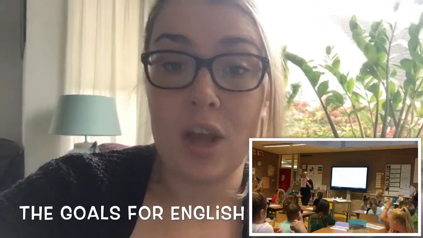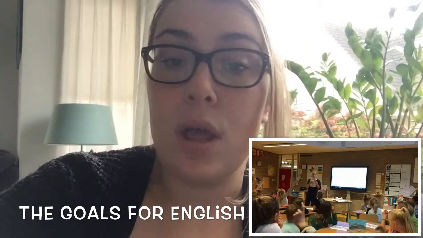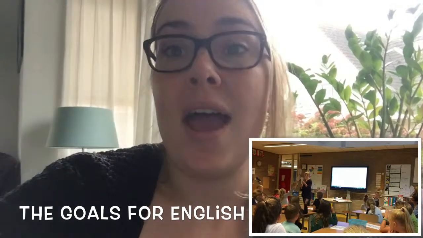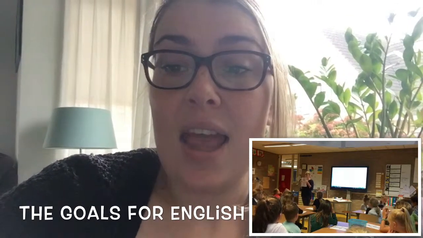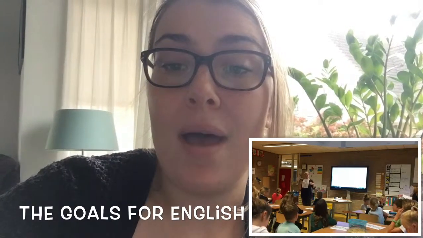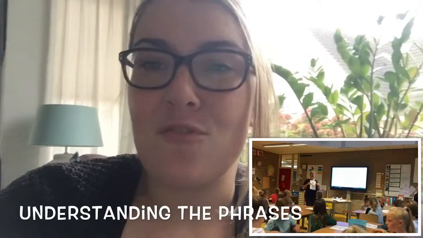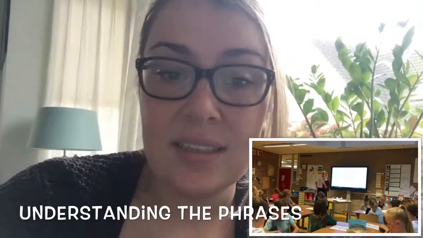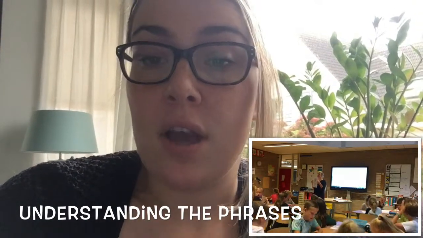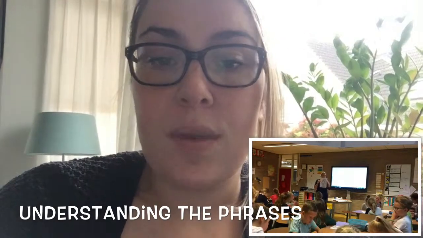The goals for English are: the children understand the words eyebrow, eye, nose, mouth, chin, hair, ear, chest, arm, hand, head, leg, knee, foot, toe, stomach, lip, tooth, shoulder, back, bottom, hair and neck. The children understand the phrases: be quiet please, listen carefully, write down the names of the body parts on a note, stick it on the right body parts of your classmates.